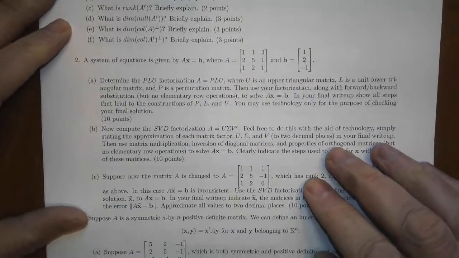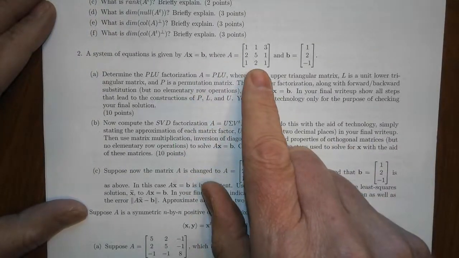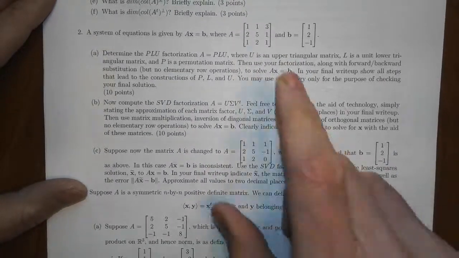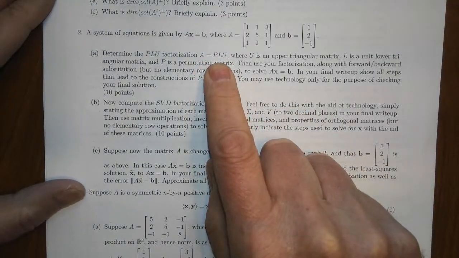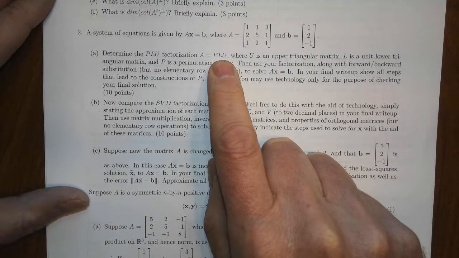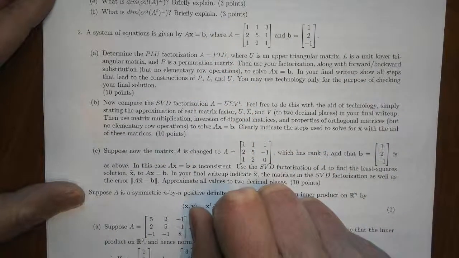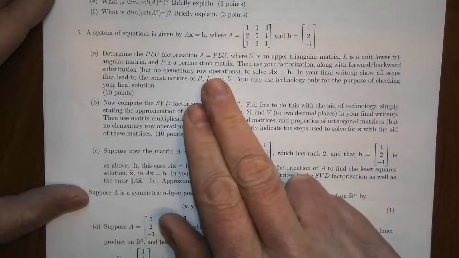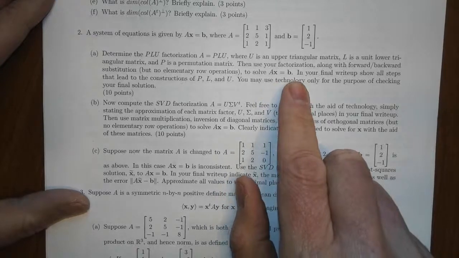In the second problem, I've given you a linear system of equations with a 3 by 3 matrix A and a vector B, and I'm going to ask you to solve this 2 ways. First, using a PLU factorization, where L is unit lower triangular, U is upper triangular, and P is a permutation matrix, and then use your factorization along with forward and backward substitution, but no elementary row operations, to solve AX equals B.